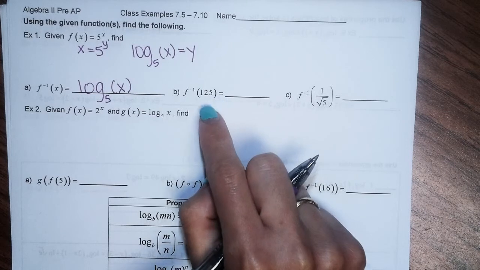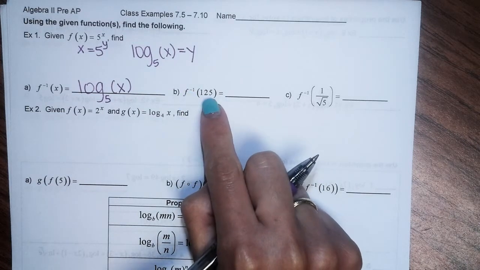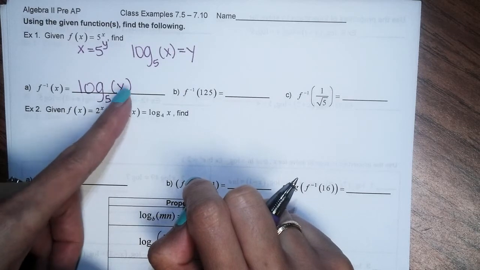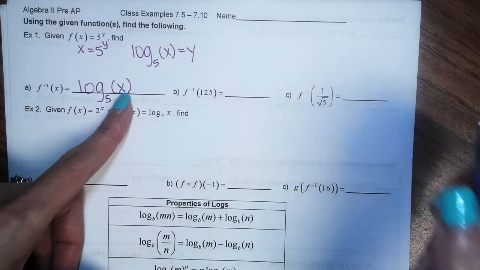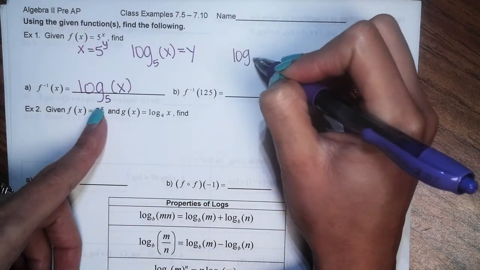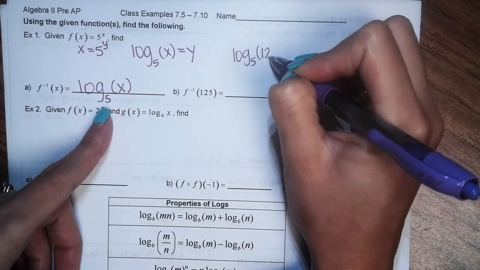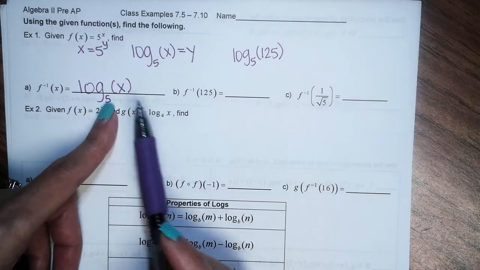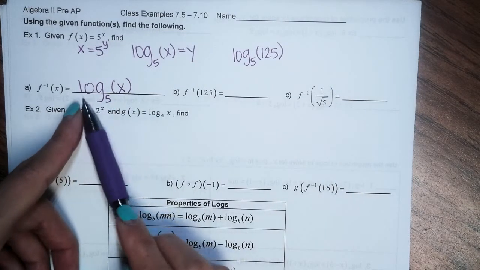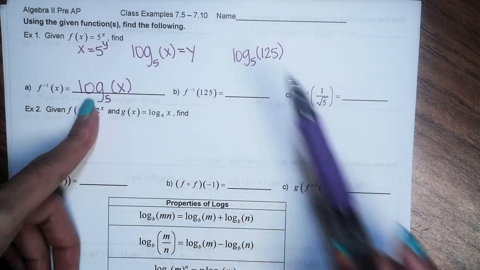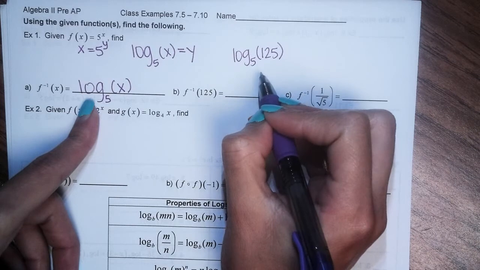Letter B wants you to find f inverse of 125. So basically here in the inverse, if you replace the x with 125, I need to do log base 5 of 125. So I'm just replacing the x in the inverse with 125. You should be able to evaluate these by now.